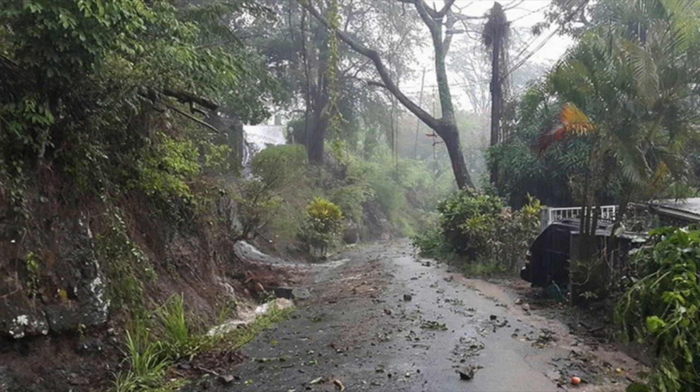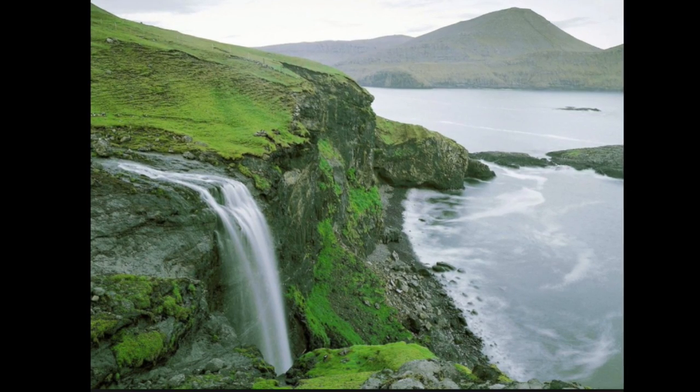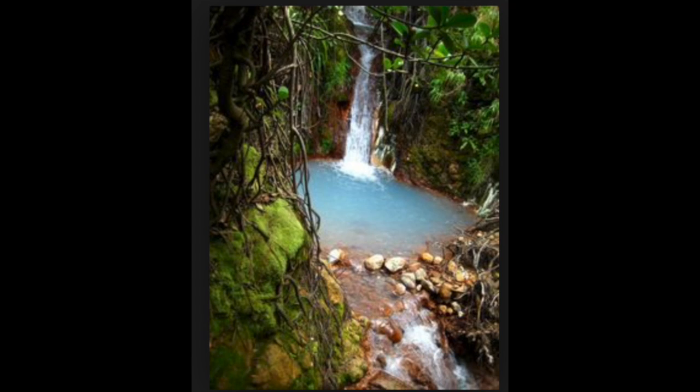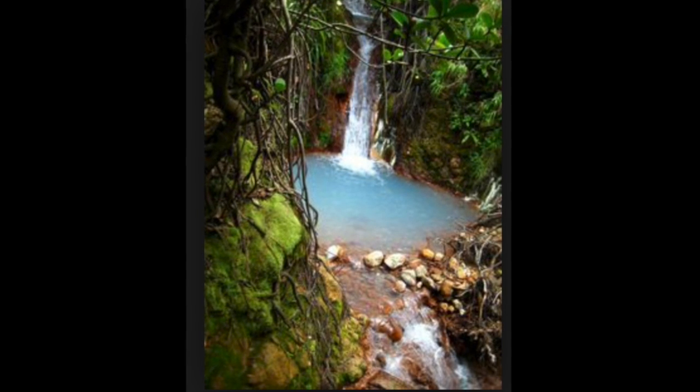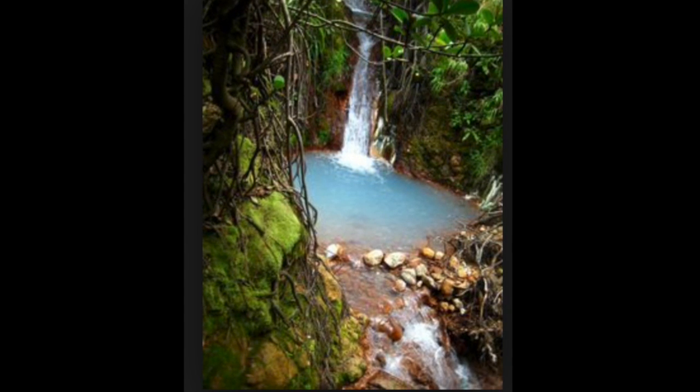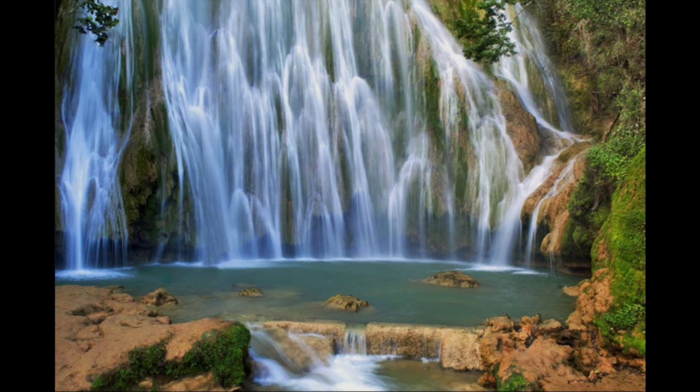A fun fact about the tourism on the island is all their gorgeous waterfalls. The island is very well known for its beautiful waterfalls. They have about 300 waterfalls on the island, and many tourists travel from far and wide to come and see the beautiful sights that this island has to offer.